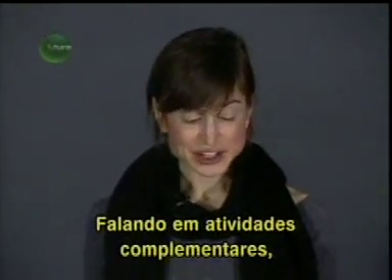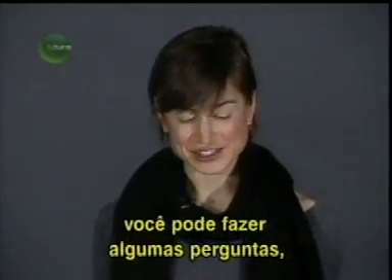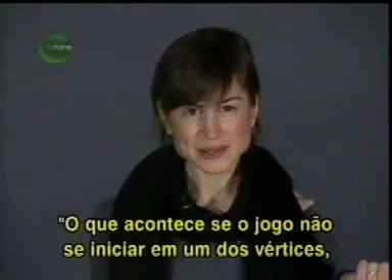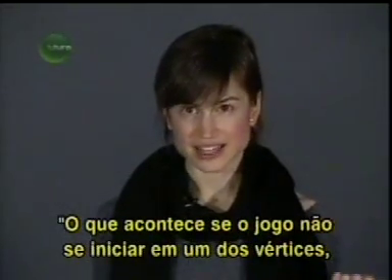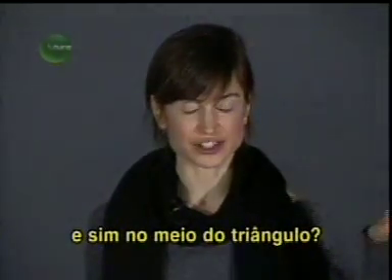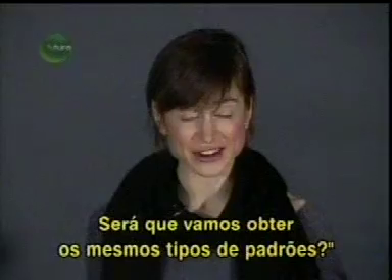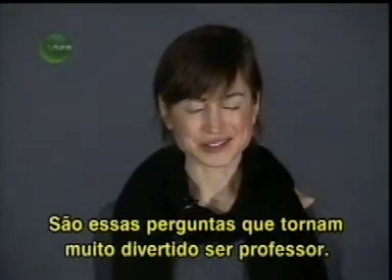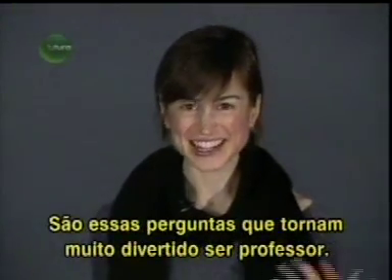Okay. Speaking of extensions, you may get questions on extensions. So, for example, what happens if you don't start the game at one of the vertices, but you start at some point in the middle of the triangle? Are you still going to get the same kinds of patterns? These questions are what makes it a lot of fun to be a teacher.